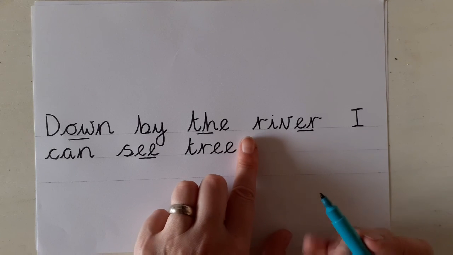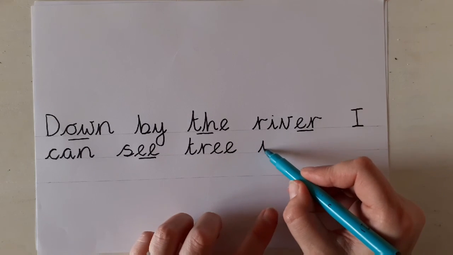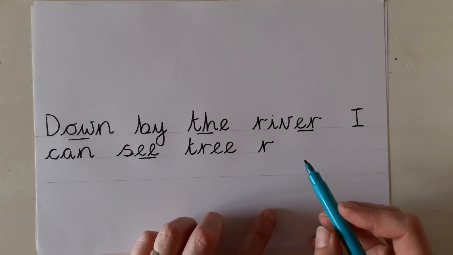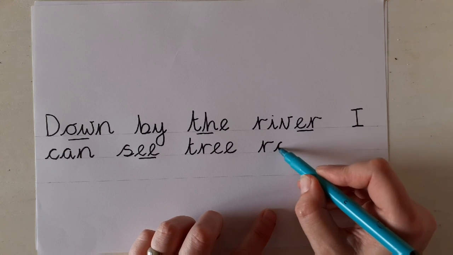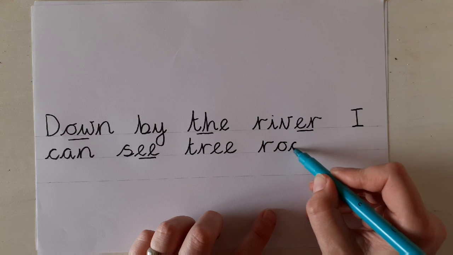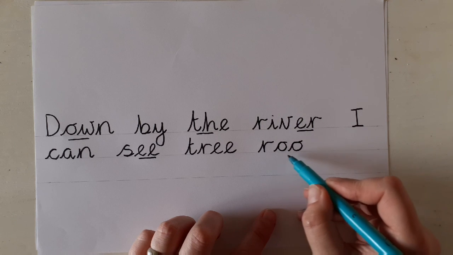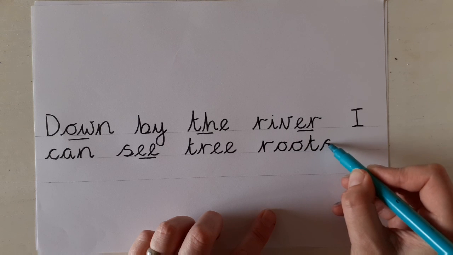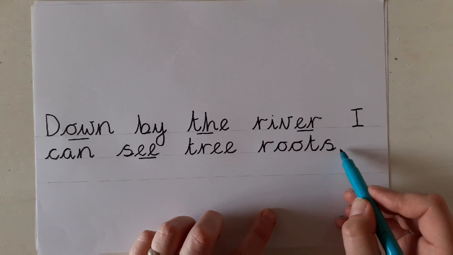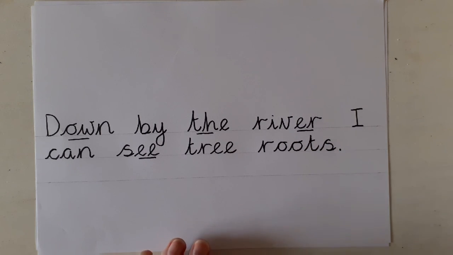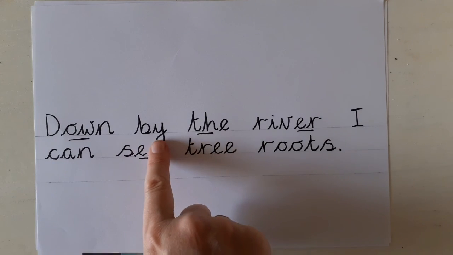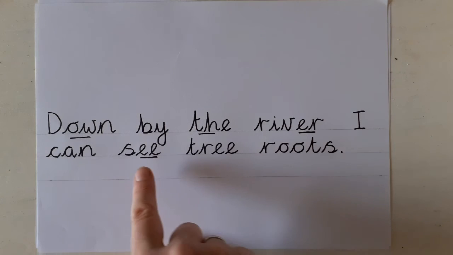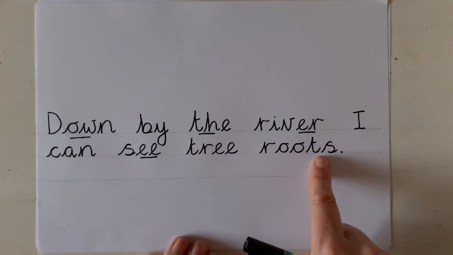Roots. Finger space, r, for roots. Now to make an oo sound, can you remember? It's an o and an o together. Root, root. And then we need a s, roots. And don't forget your full stop. Let's read that sentence together. Down by the river, I can see tree roots.